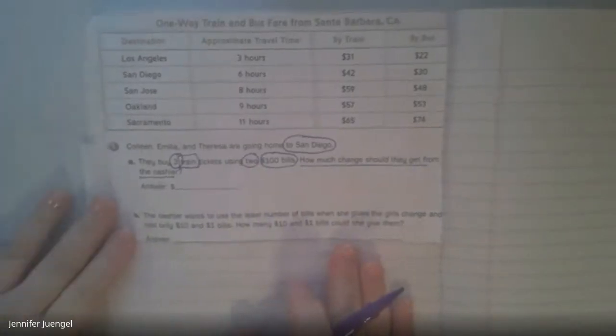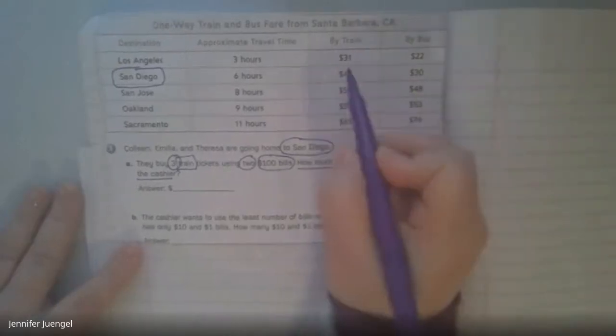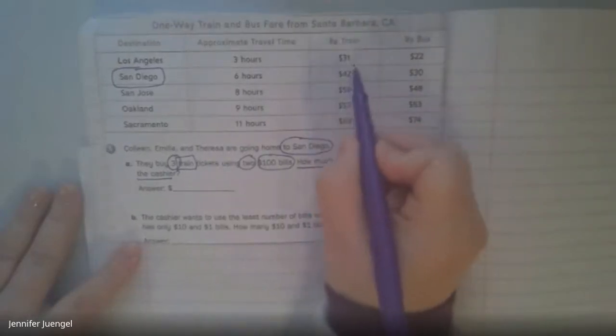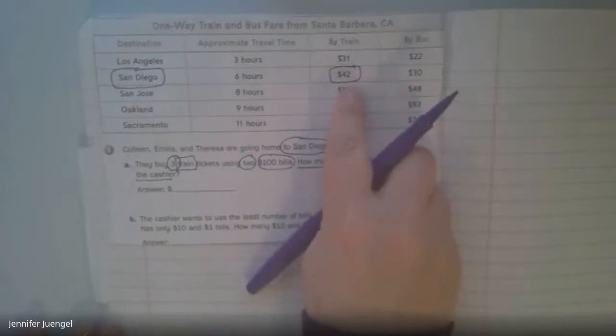So I'm seeing that we've got to do a little bit of work here. We need to look first in the column that says San Diego, and we need to find the section that talks about the train tickets. Here's train. So each ticket to go to San Diego on the train cost $42.